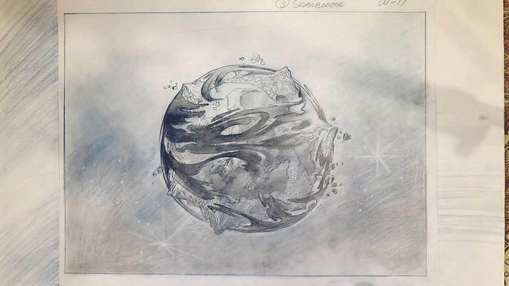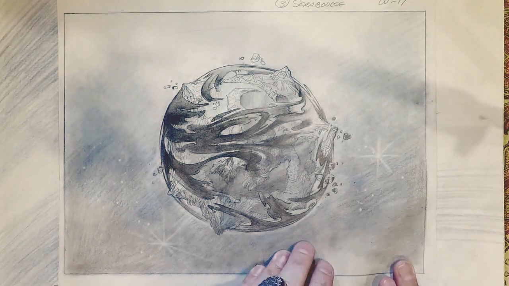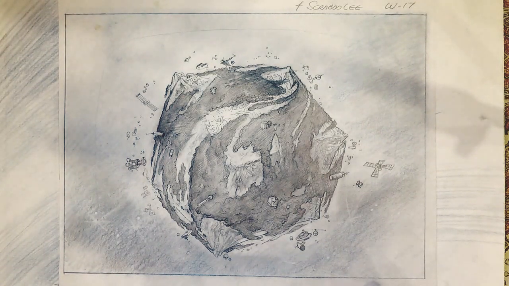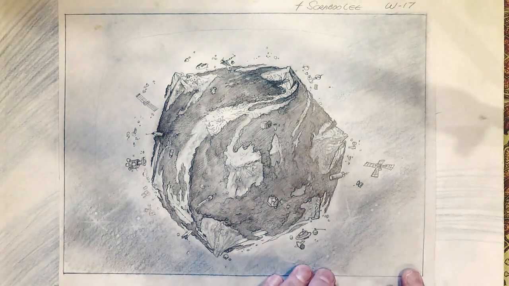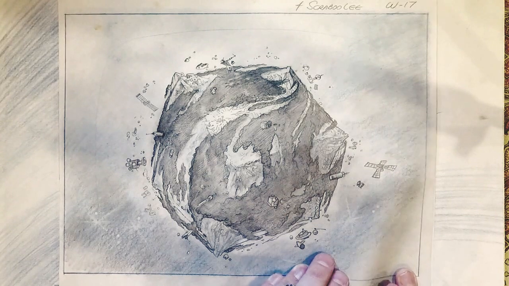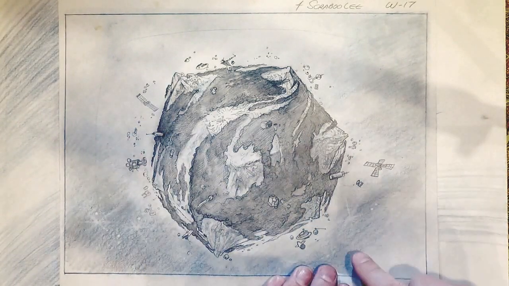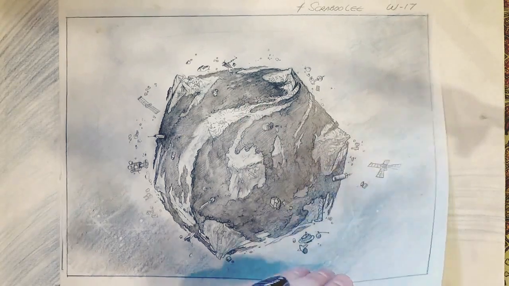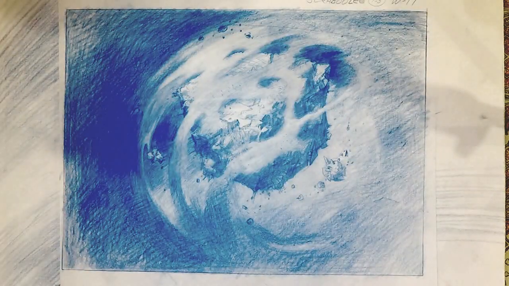Planet starts to disintegrate. It's not even round anymore. Everything comes flying out in debris, little space junk, and then it completely disintegrates.